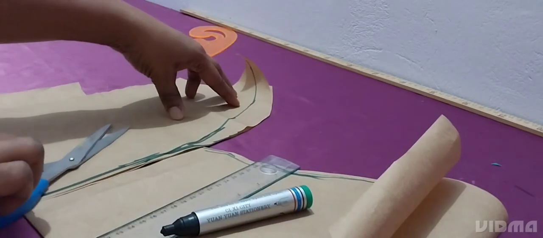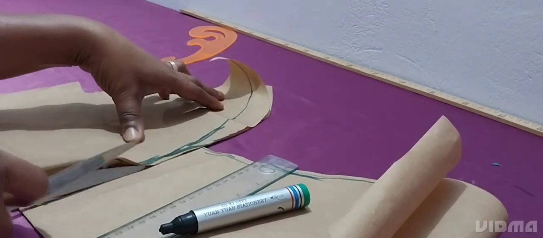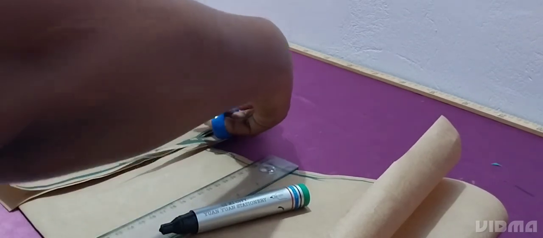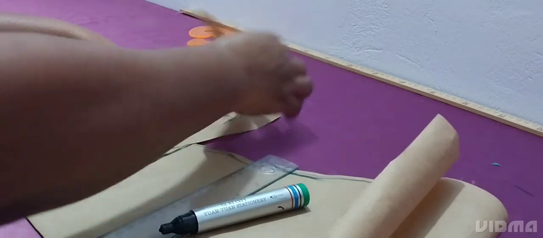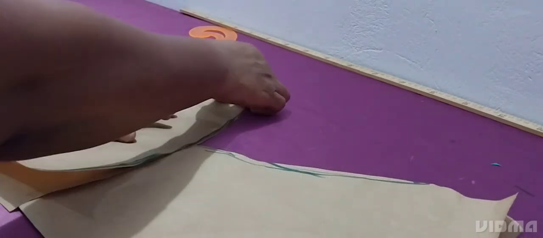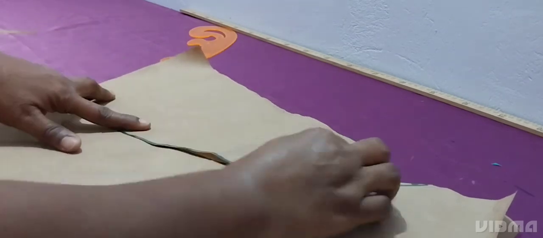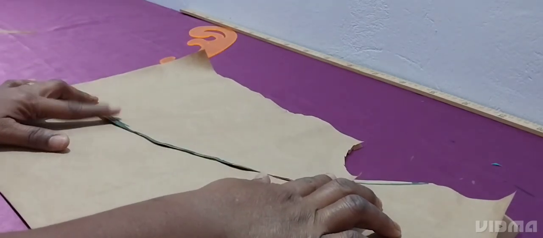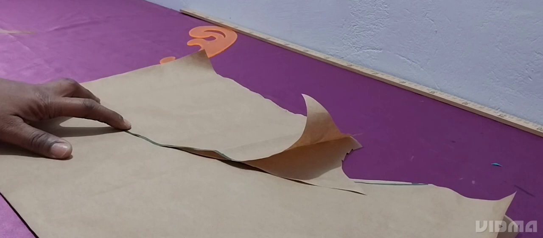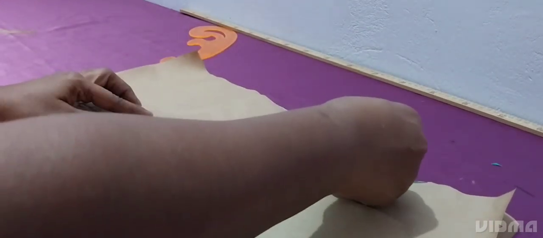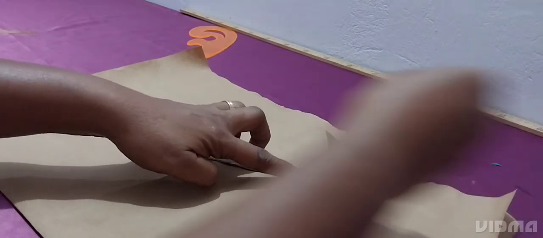You can see. So you cut it like so. If you put it at the center back, you see everything is straight. There's no curve. This is the best way to cut your princess dart at the back so that you won't get bulkiness at the back.